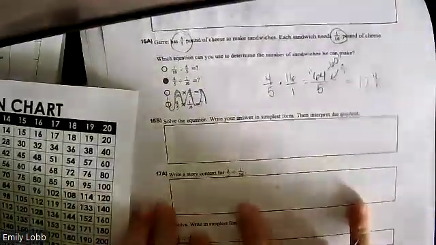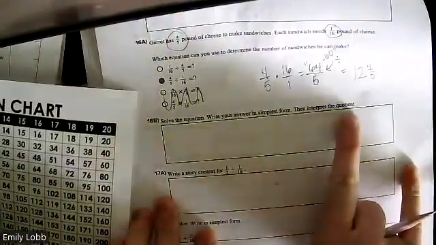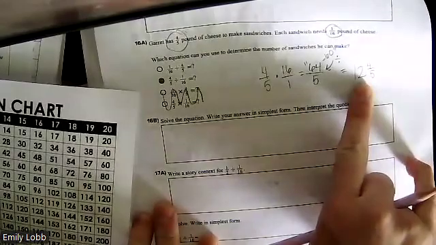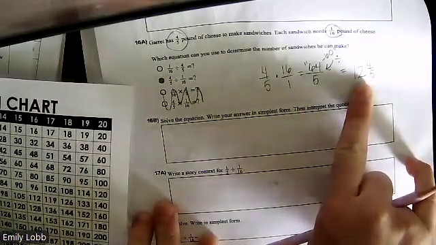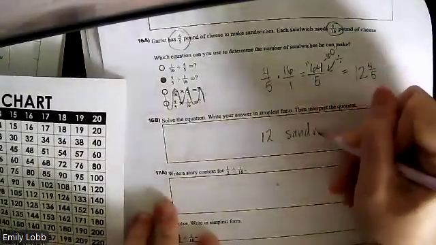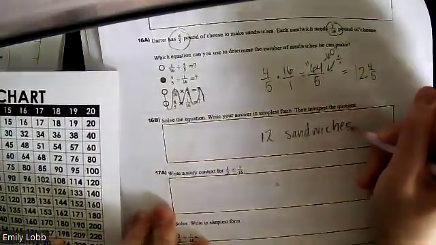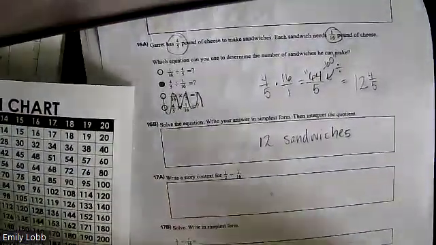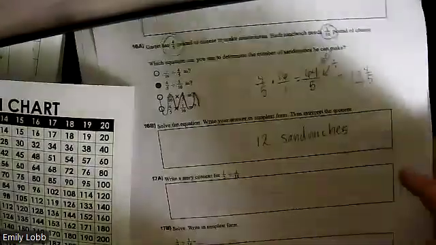All right, so it says interpret the quotient. So how many sandwiches would I be making in total? 12, right? 12 sandwiches. For 17, you can make up a story. It's not super important that you know how to do that. But be sure you know how to solve.